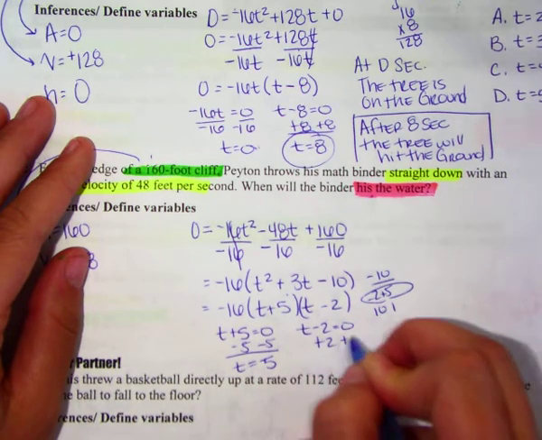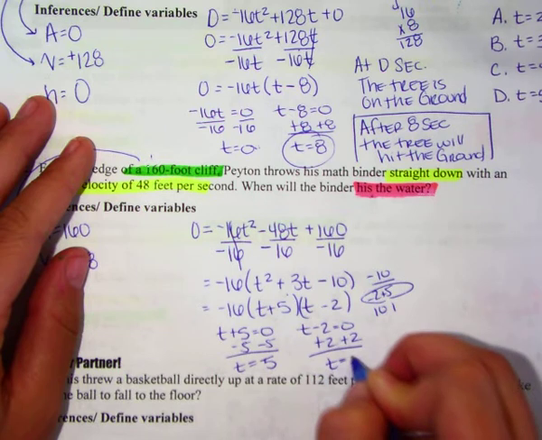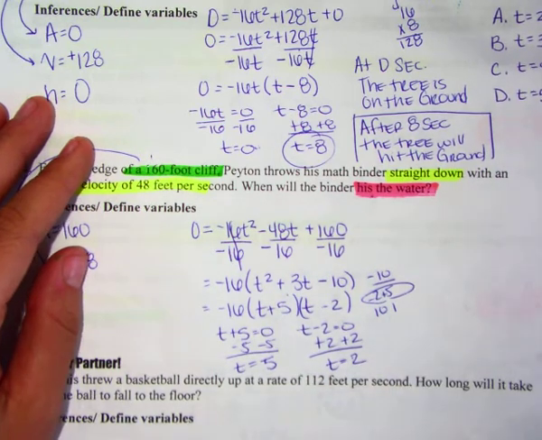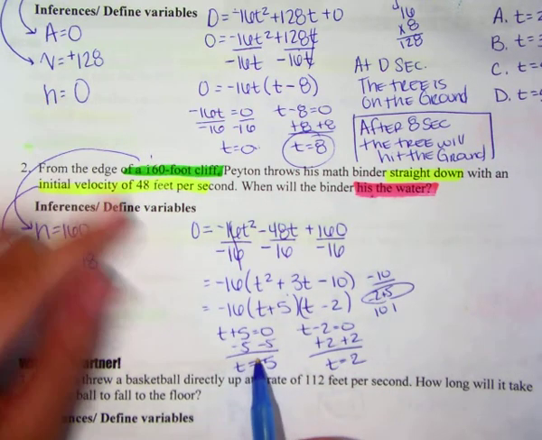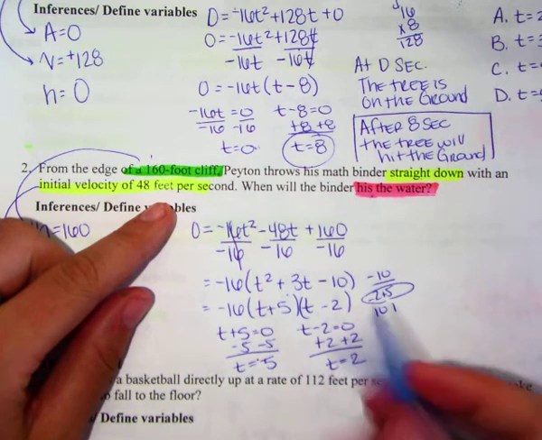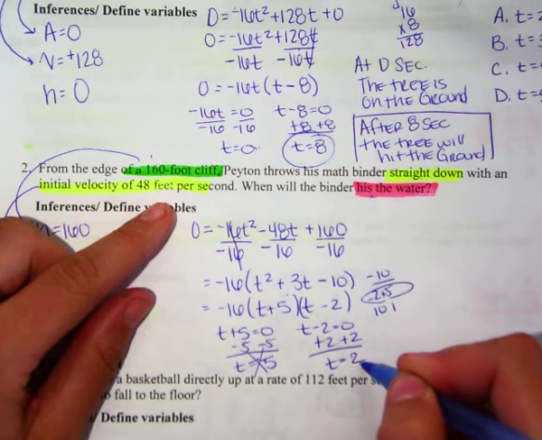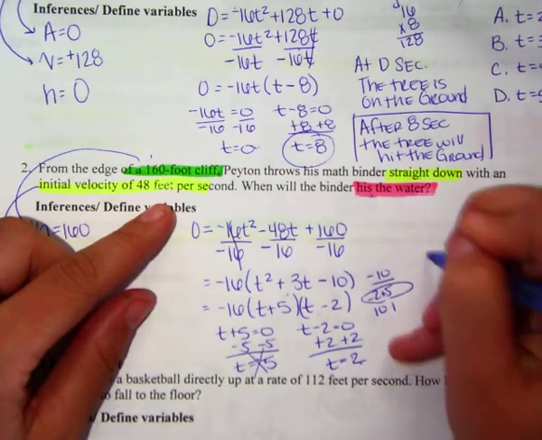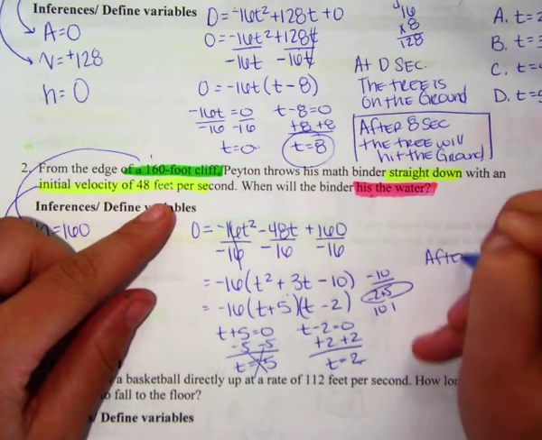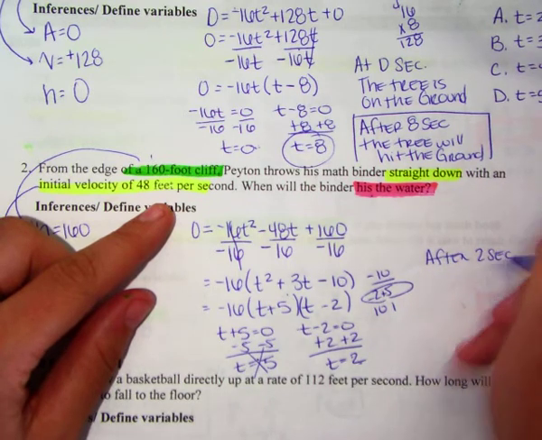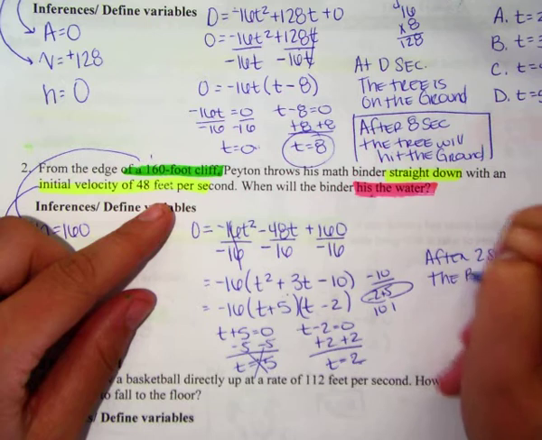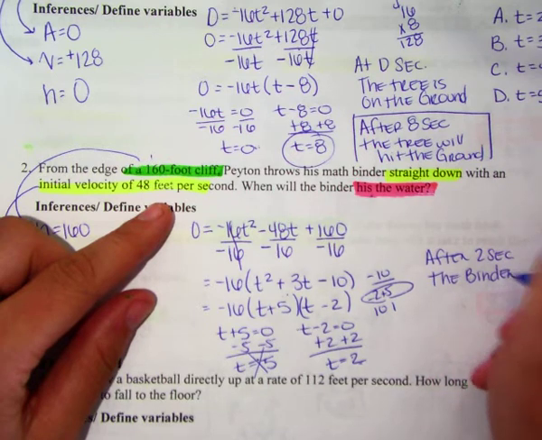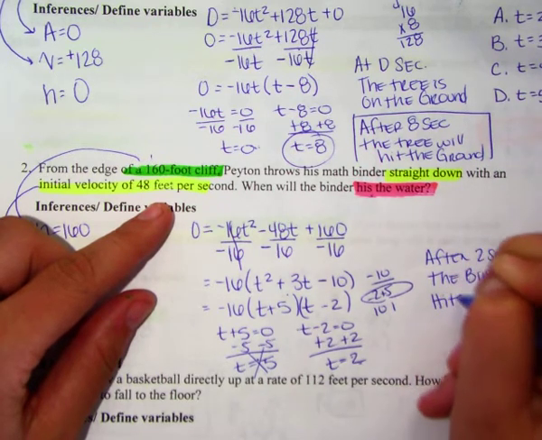Add 2. t equals positive 2. So at negative 5 seconds, the binder hit the water. That doesn't make sense. And at 2 seconds, the binder hits the water. So after 2 seconds, the binder hits the water.